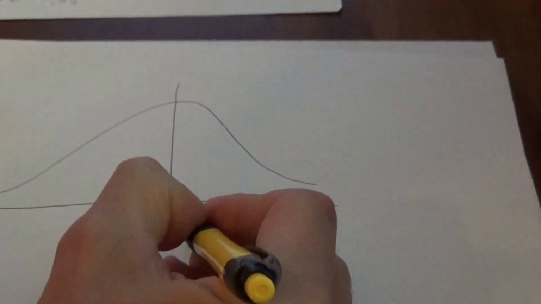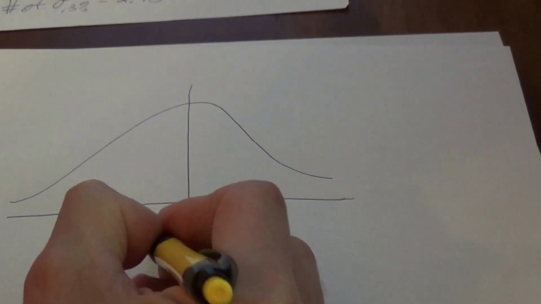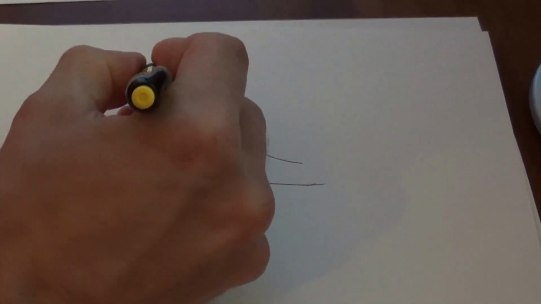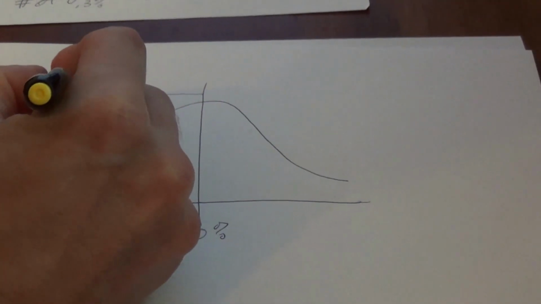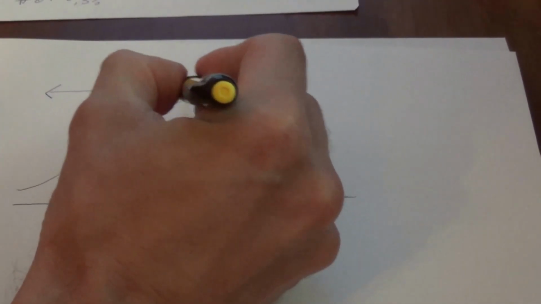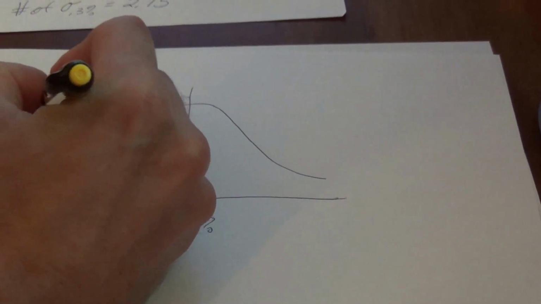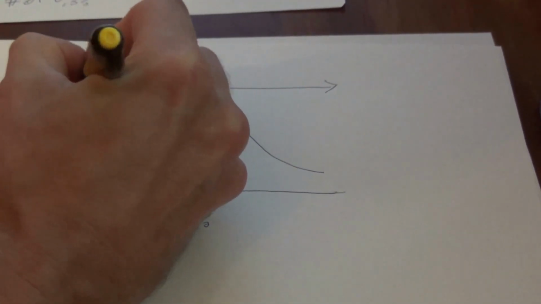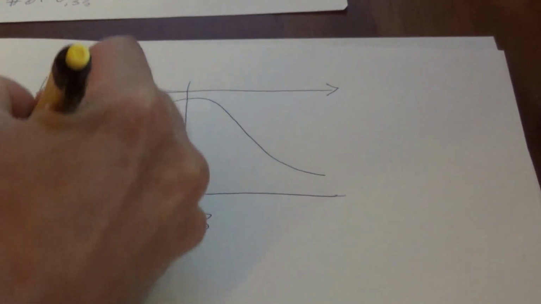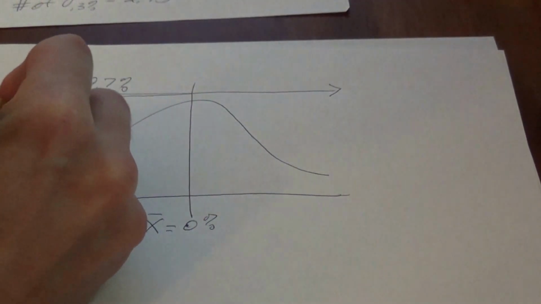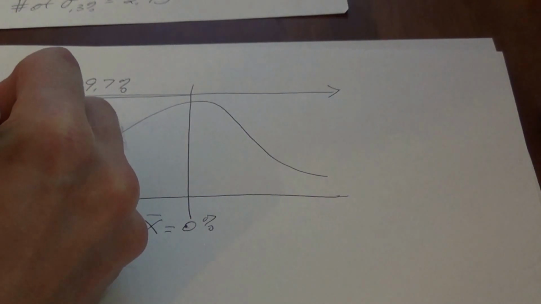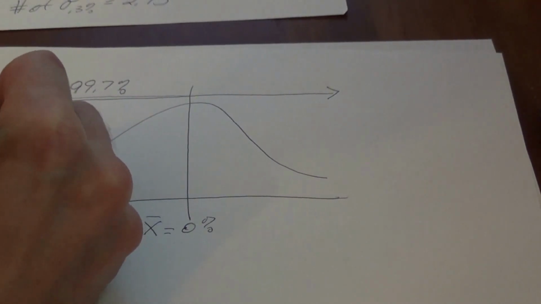Now we're going to calculate the VaR. If you look at the analysis when we draw the normal curve, we have a mean of 0%, and we're looking for something to the left of the mean. Above this number happens 99.7% of the time, and below this number happens 0.3% of the time.